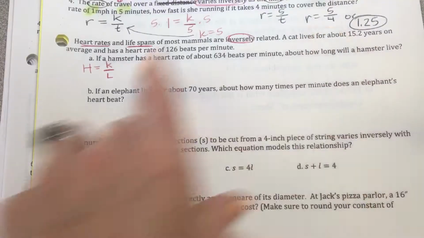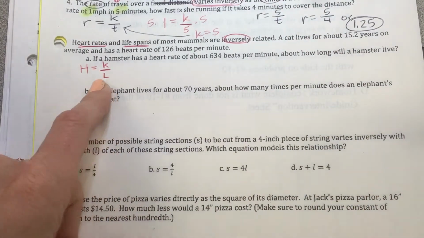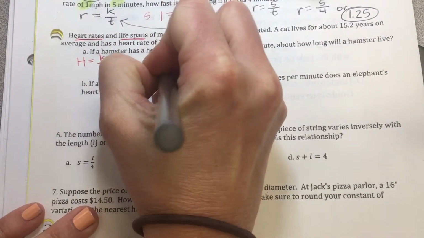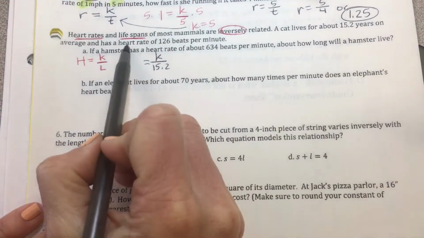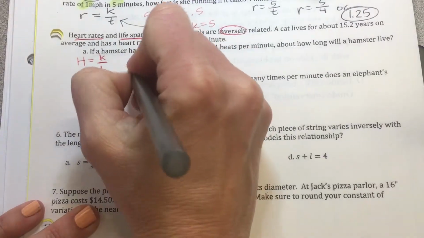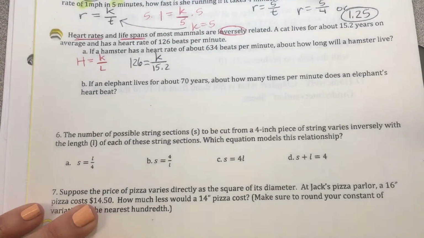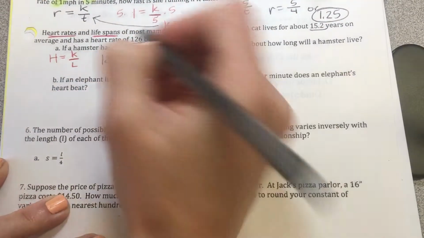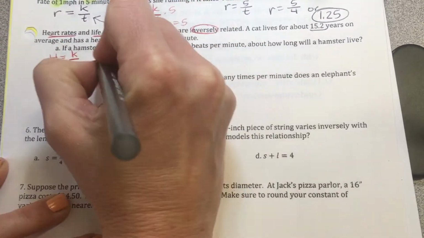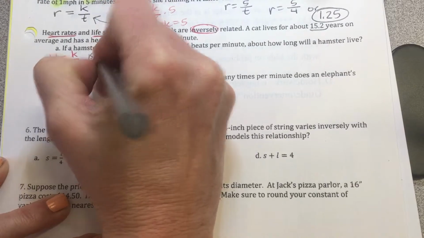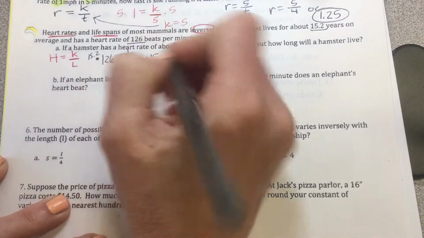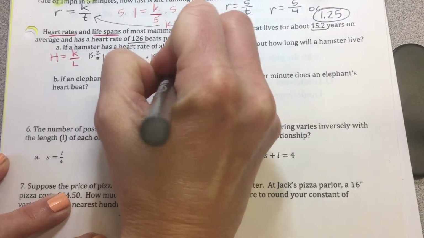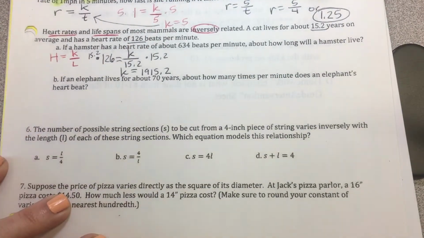So 15.2, is that the heart rate or the lifespan? The lifespan. So K over 15.2. And then it says it has a heart rate of 126. So you plug in your 2 numbers, the 15.2 and the 126. All right, multiply both sides by 15.2. And you get K to be... Good, 1915.2.